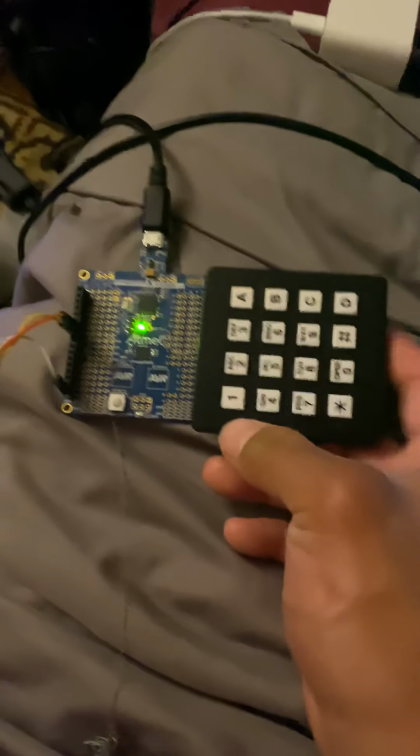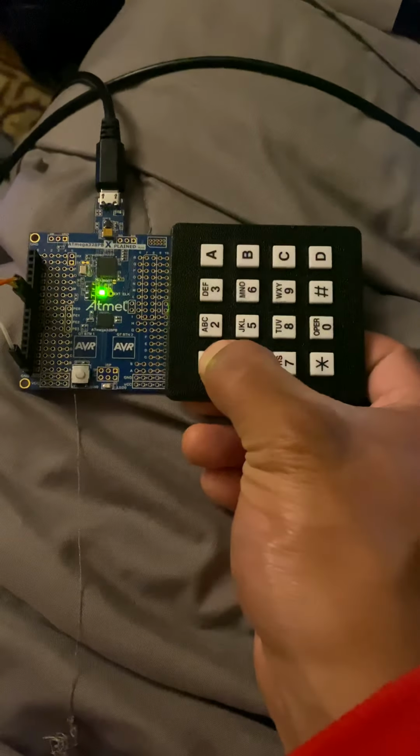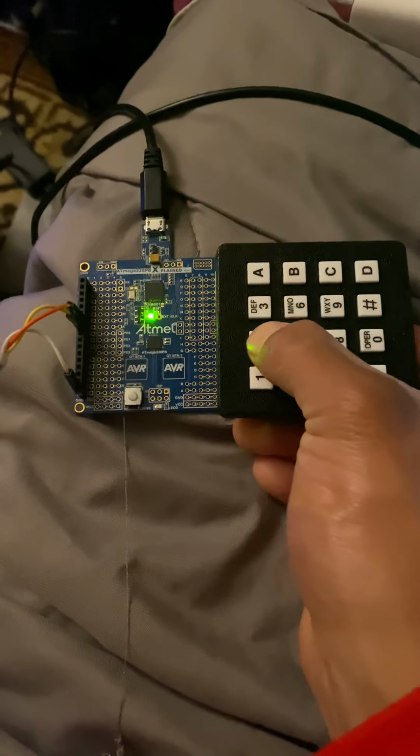And the only issue I had was that row 1, 4, 7 and the star was not working. So when I press it, it's not working. But all the other buttons are working.